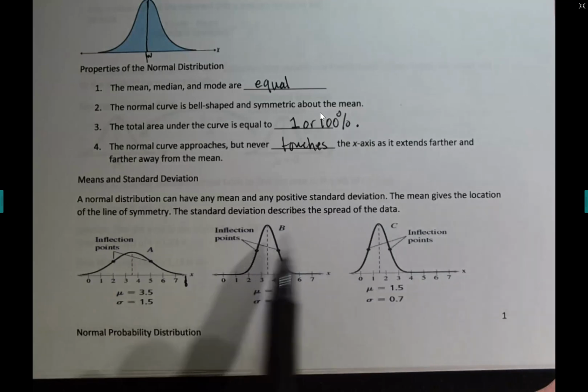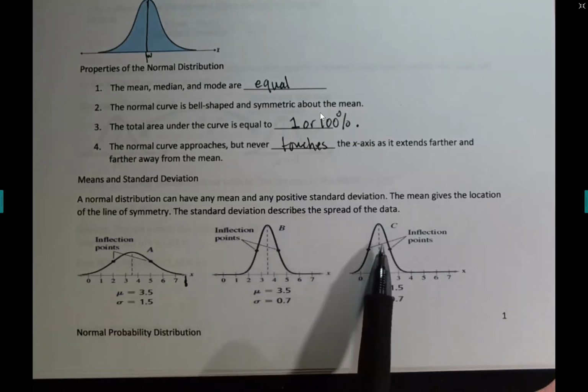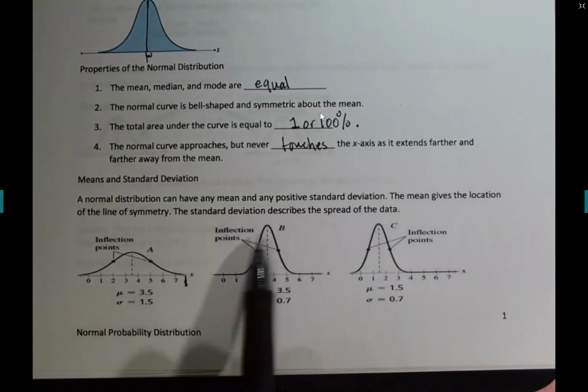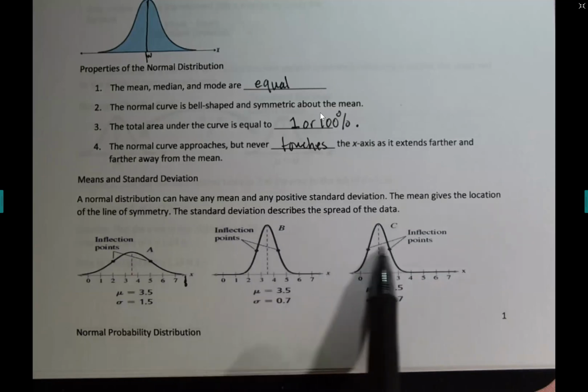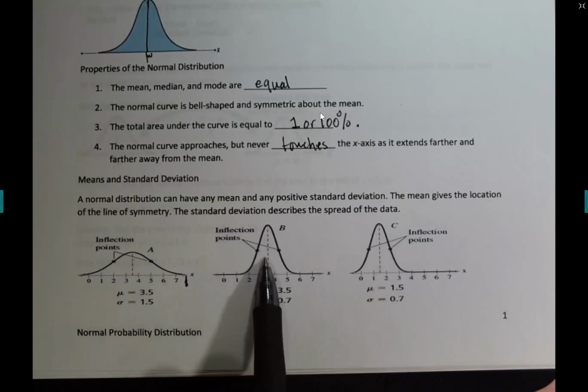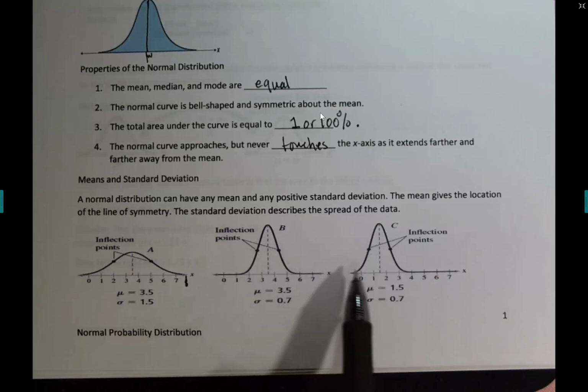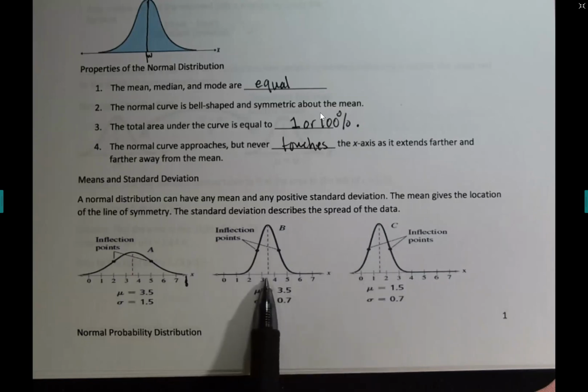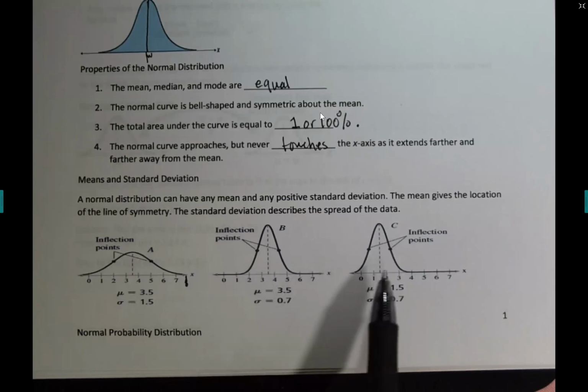All right. Now I'd like you to look at the third shape. They have exactly the same opening, so they probably have the same standard deviation because the data is spread exactly the same in both of them. But look at what is different. This mean is 3.5 here. He moved the curve to the left. The mean is what? 1.5.